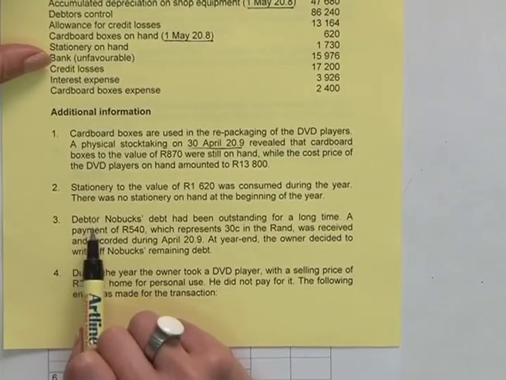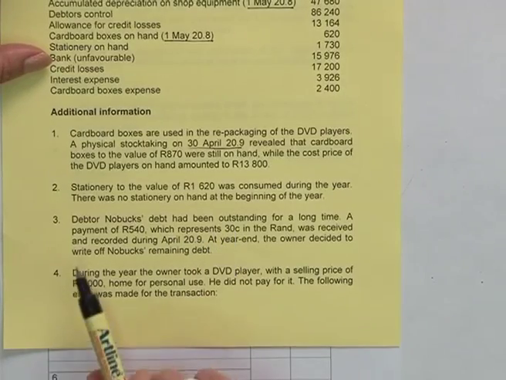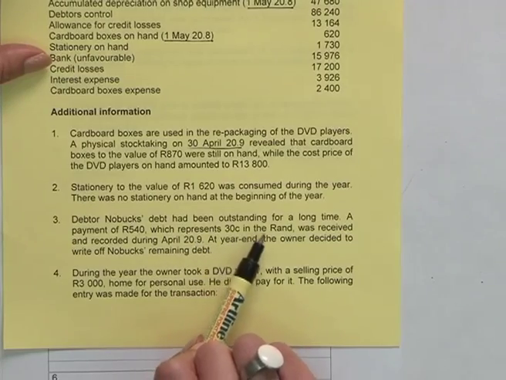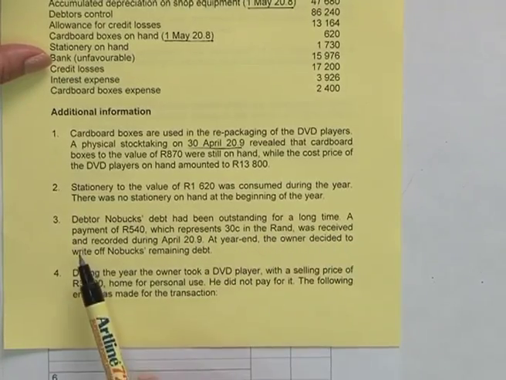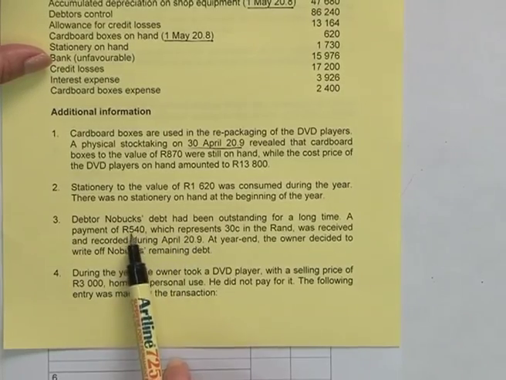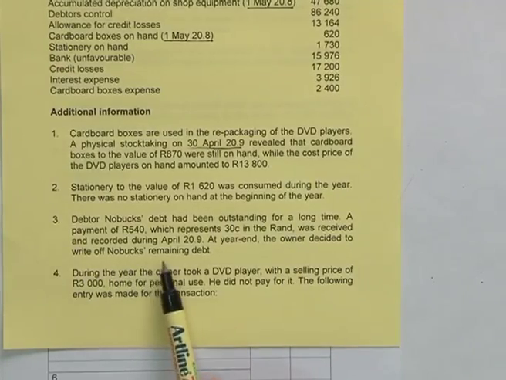Adjustment number 3. Debt to Nobucks. The debt had been outstanding for a long time. A payment of 540, which represents 30 cents in the rand, was received and recorded during April. So we've already recorded the 540. At year end, the owner decided to write off Nobucks' remaining debt.